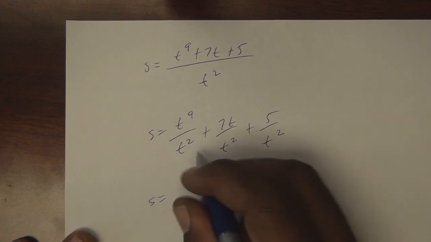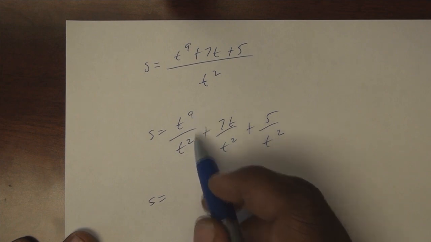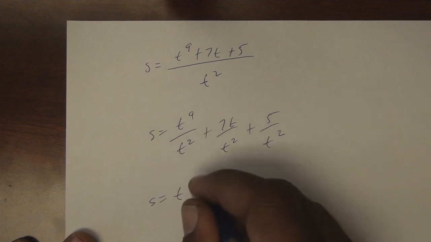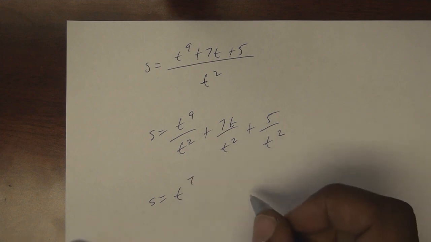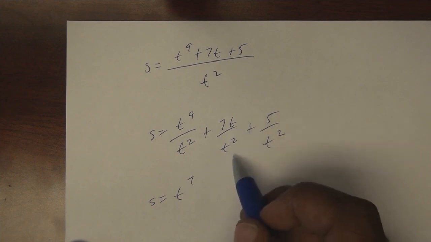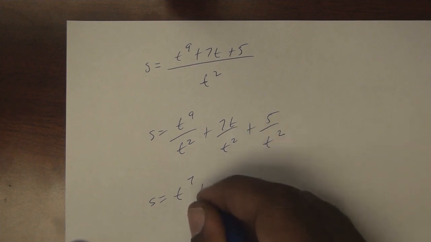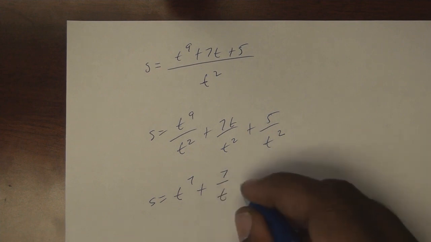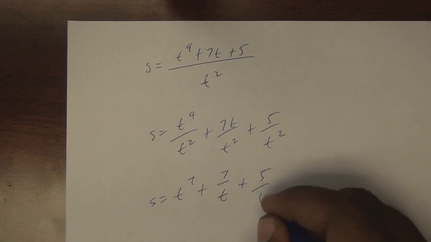We have t to the top exponent, which is 9, minus the bottom exponent, which is 2. So that's t to the seventh. I'll apply the quotient rule for exponents here again. We have 7 divided by t plus 5t squared.